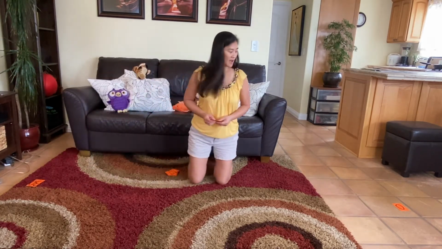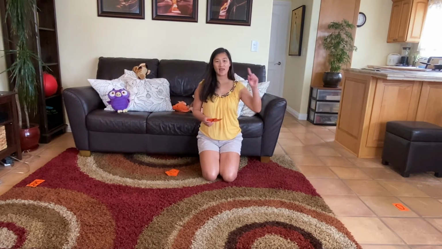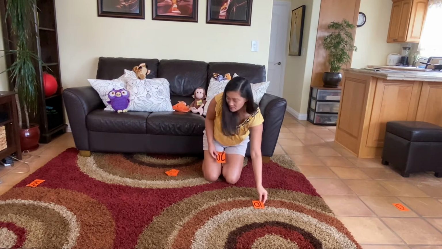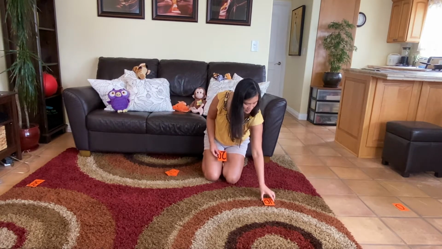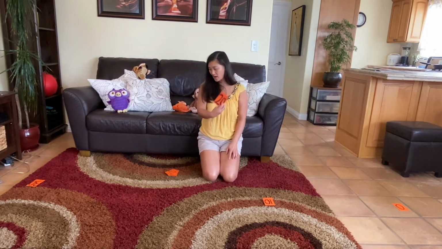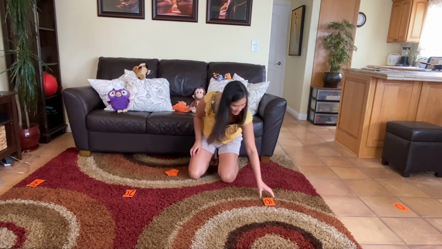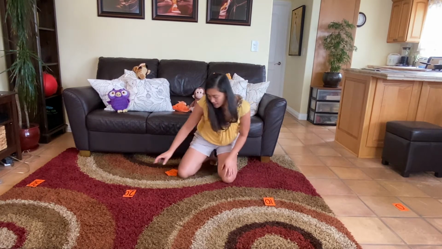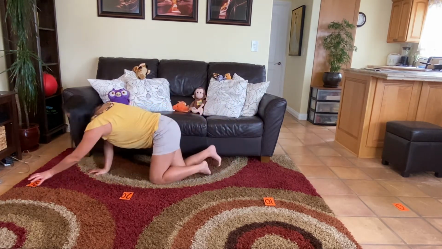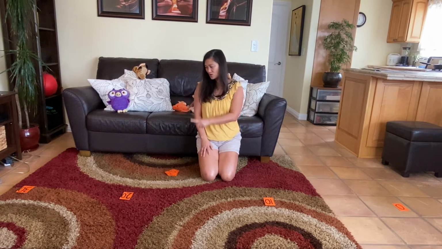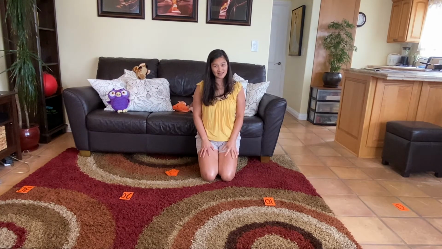And so if we count, we have 0 and then 10. So I'm going to put 10 kind of right in the middle, closer to 0, and then 20. So look, if I'm counting by tens, I've got 0, 10, 20, 30, right?